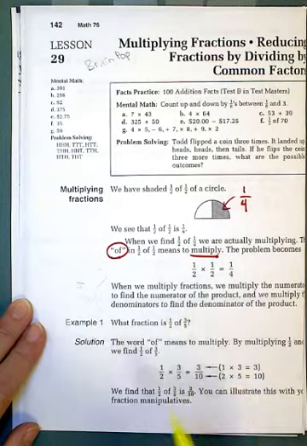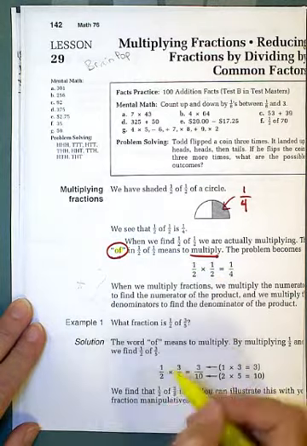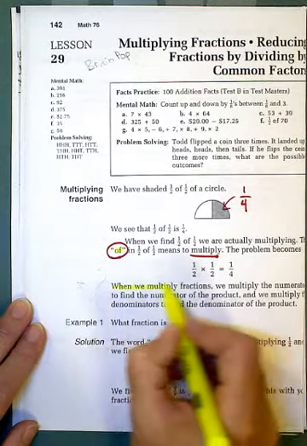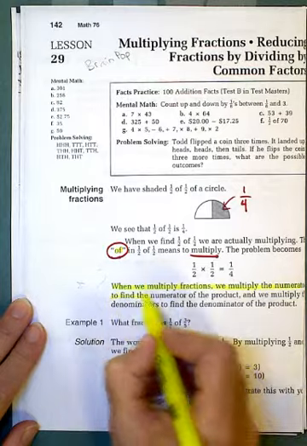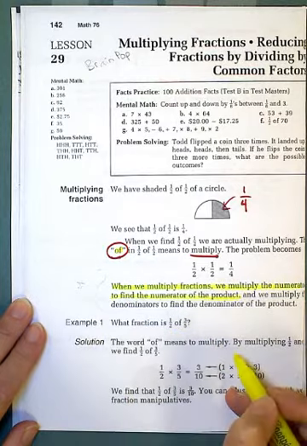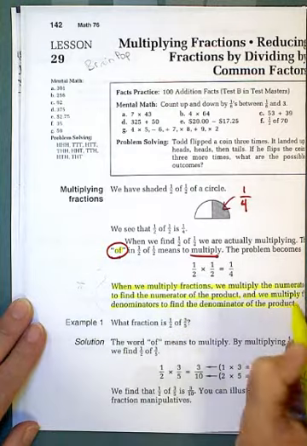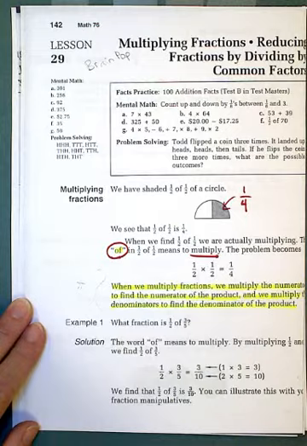Remember that in math, when we see the word of, we typically mean we need to multiply. When we multiply fractions, we multiply the numerators to find the numerator of the product, and we multiply the denominators to find the denominator of the product. And then we go on to reduce and simplify if necessary.